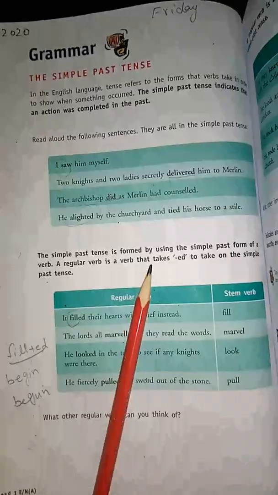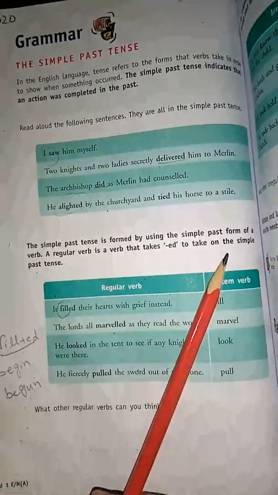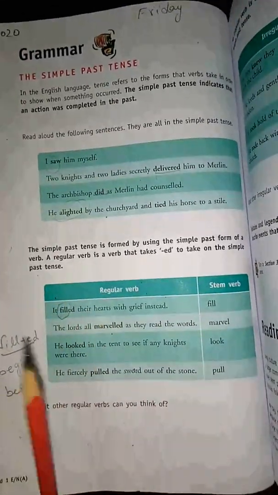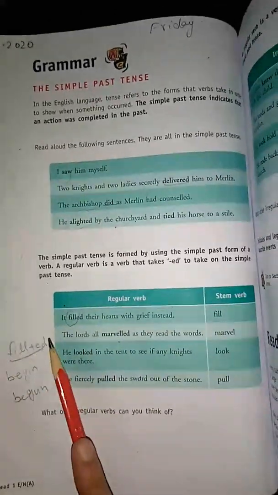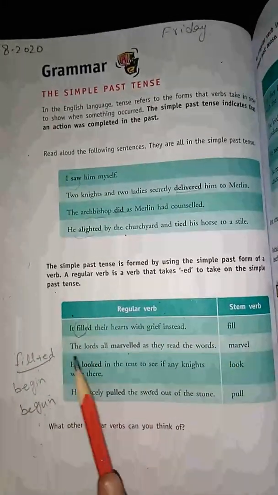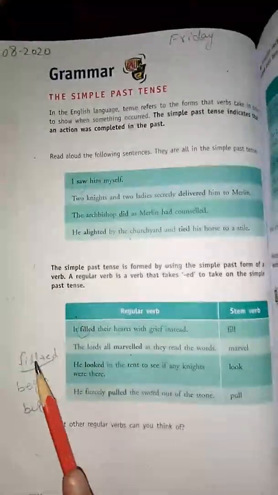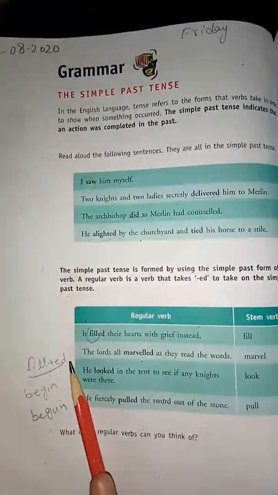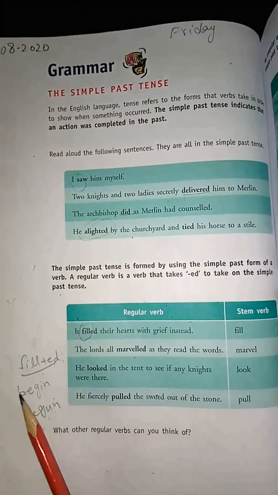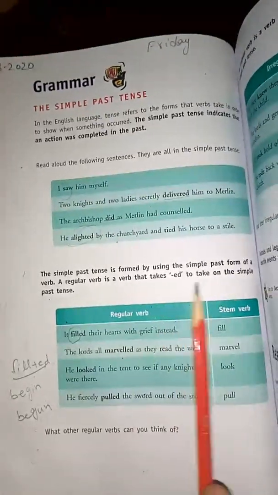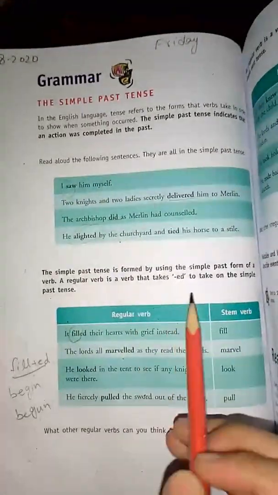As I have told you, in the second or third form we use filled. The second and third form of fill is filled. So we are going to use these forms of the verb in the past tense.